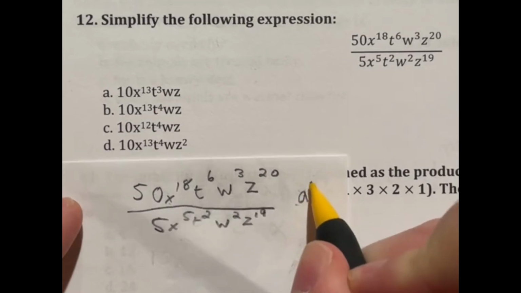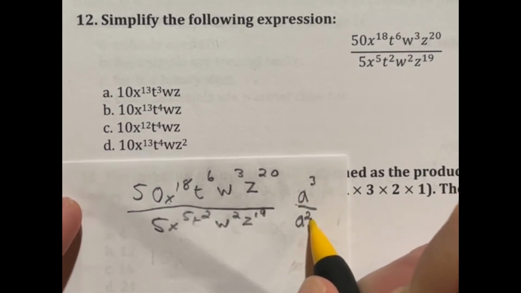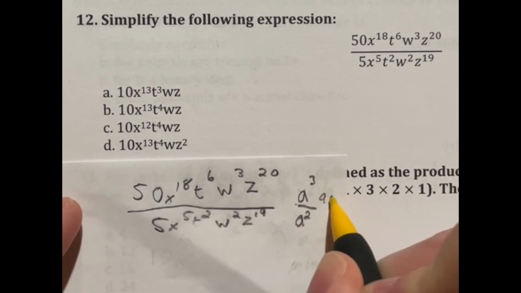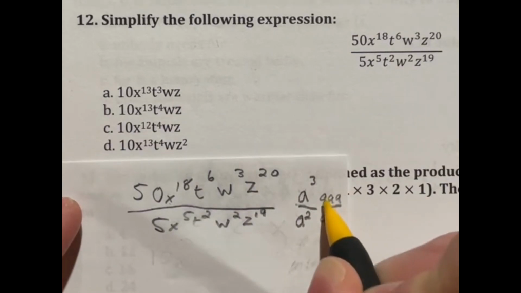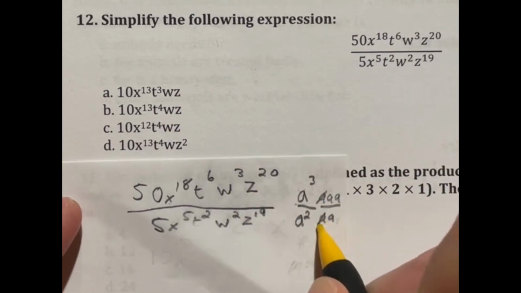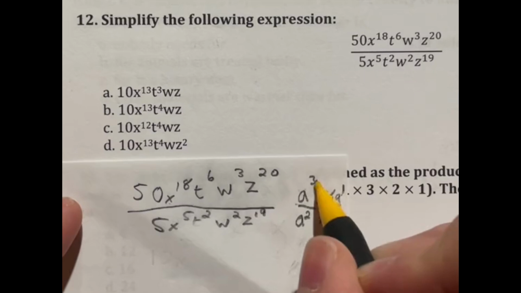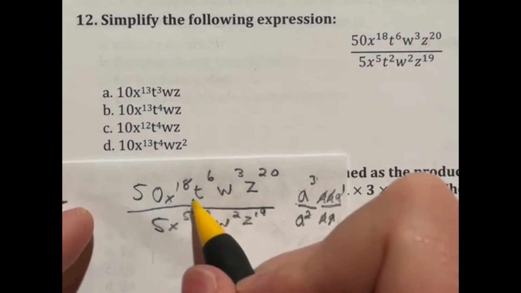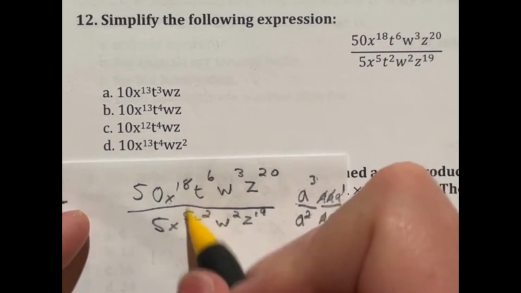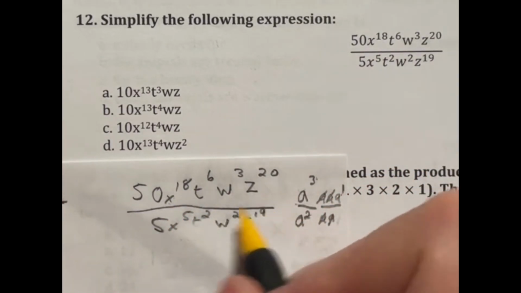If I have a to the third power divided by a to the second power, that's essentially saying that I have a times a times a divided by a times a. And then you can see this one would cancel with this one, with this one, and I'm left with a to the first power. In other words, 3 minus 2. So when you simplify this rule, it's stating that if you have the same base, you can just subtract the exponents. So in this case, let's go ahead and go down the line for each one of these.